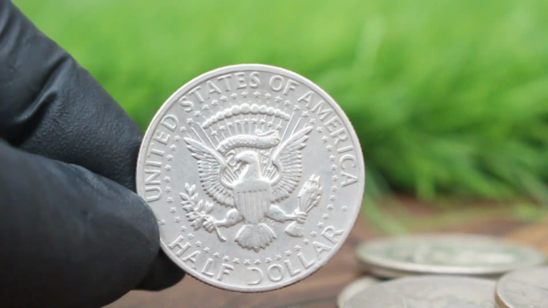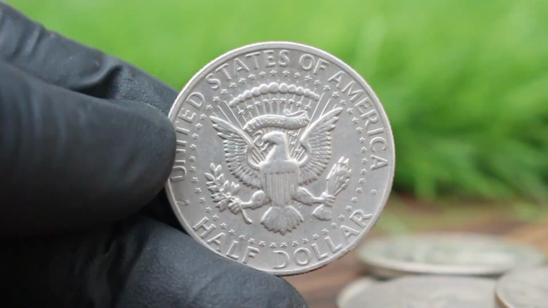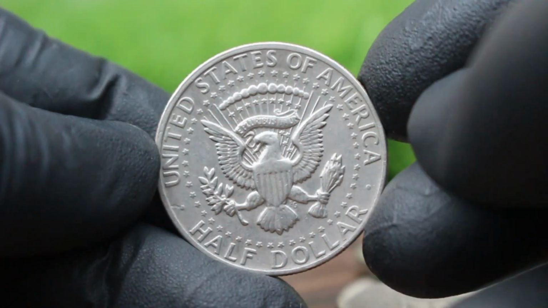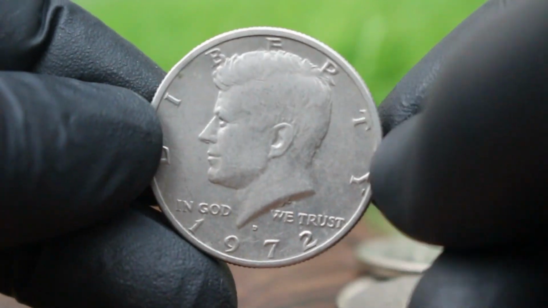Even though fewer of these coins are produced today and they are not commonly seen in everyday cash transactions, they remain legal tender and are a lasting testament to Canada's heritage.